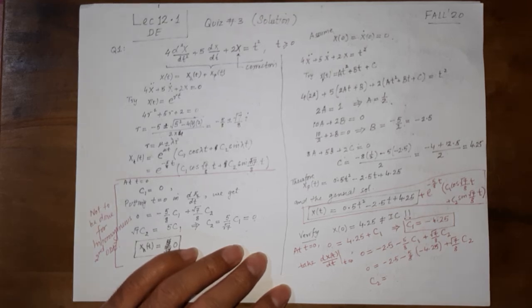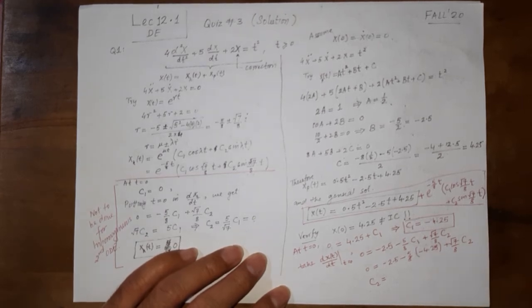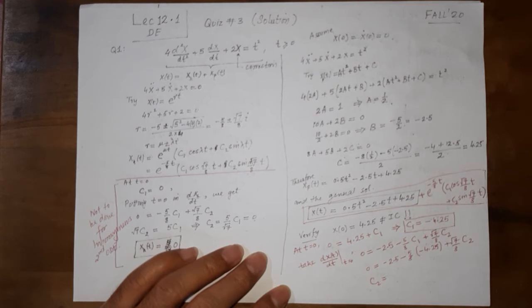Let me open the laptop because I don't have a calculator. And I need to use the system's calculator. So C2 would be equal to minus 2.5 minus 5 by 8.